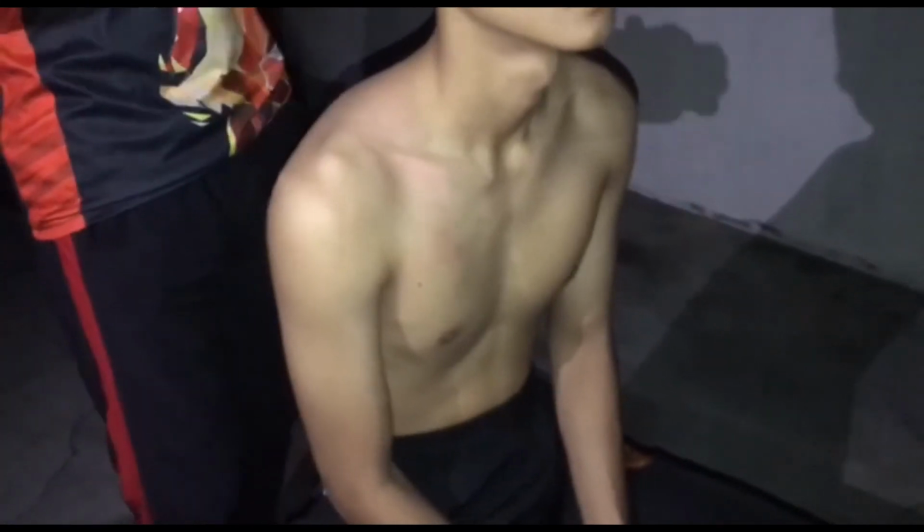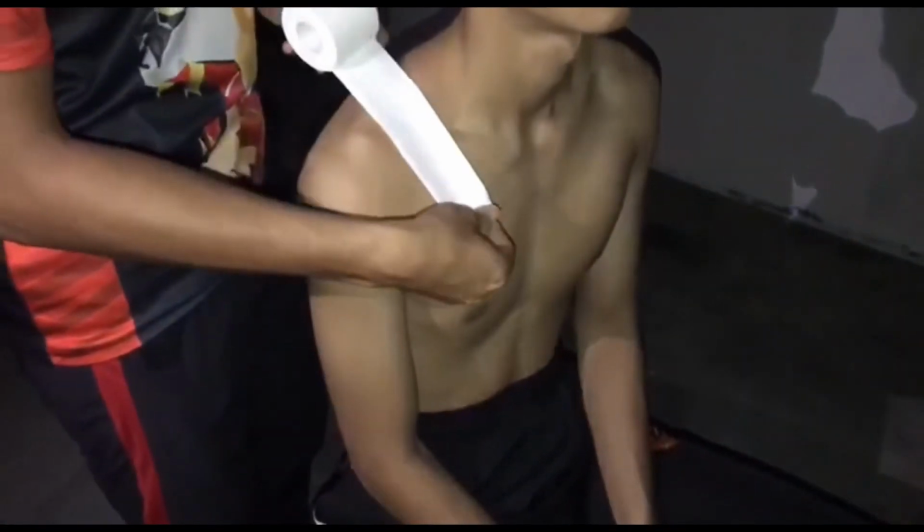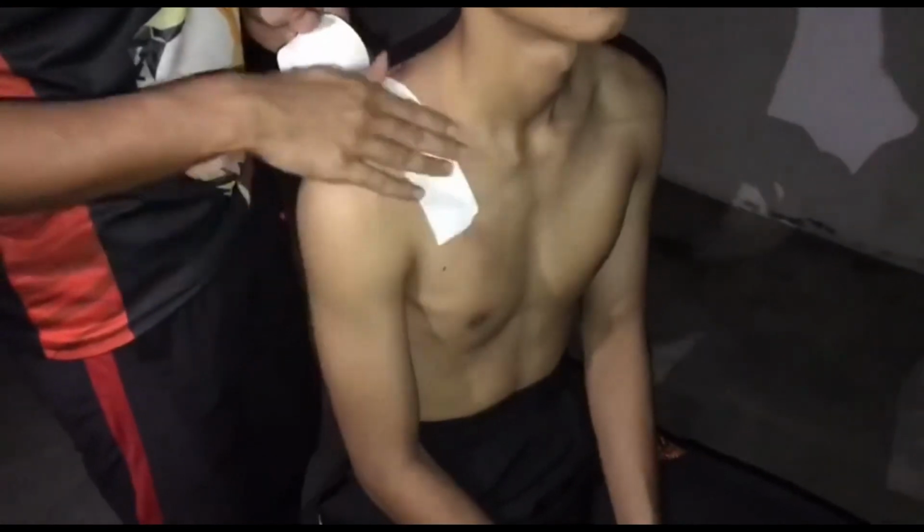Okay, now I want to show you the procedure of taping and supporting the shoulder for rotator cuff injury. Rotator cuff refers to the group of muscles and tendons around the shoulder joint. Now, start the strap at the front to back of the shoulder.